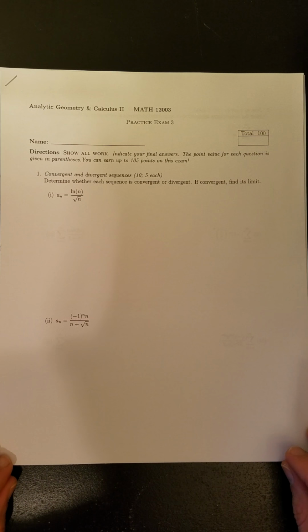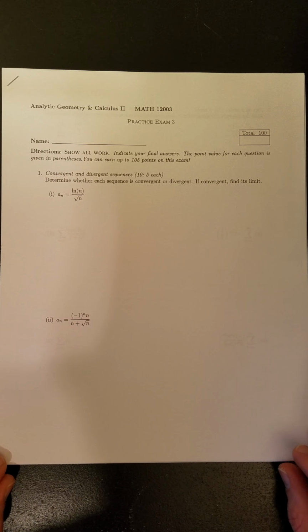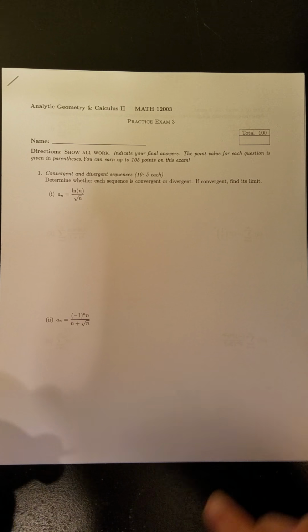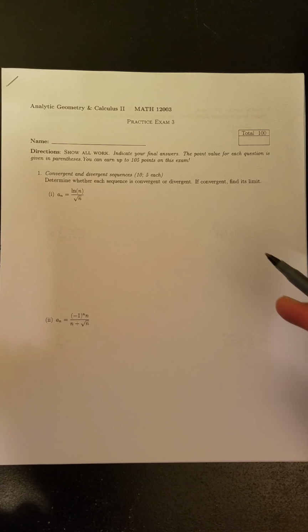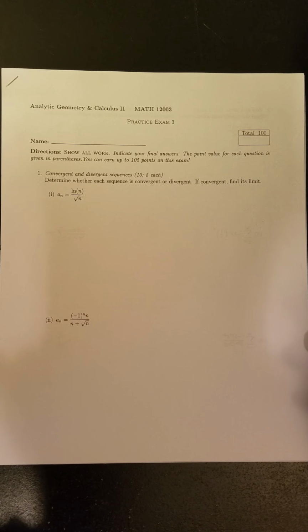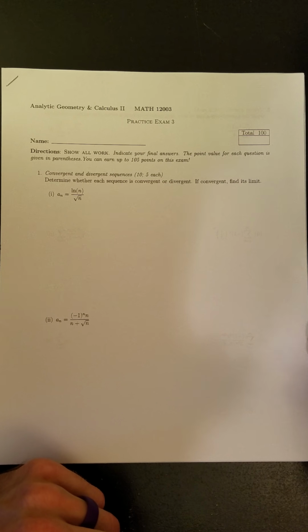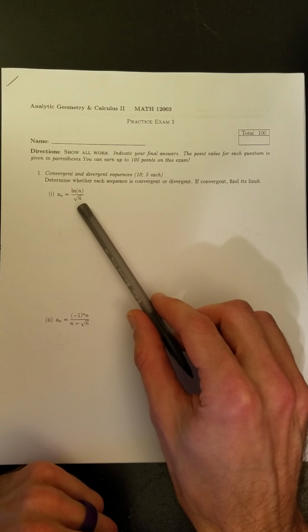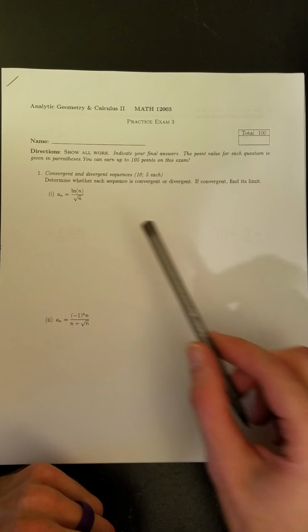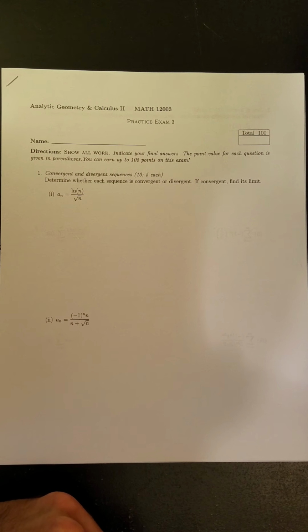All right, so this is the first video in the series of videos where I'll do all of the practice exam 3 problems. So let's just start with number 1, part 1. We have a sequence where the terms are natural log of n divided by square root of n. We want to know the limit of this sequence if it has one.